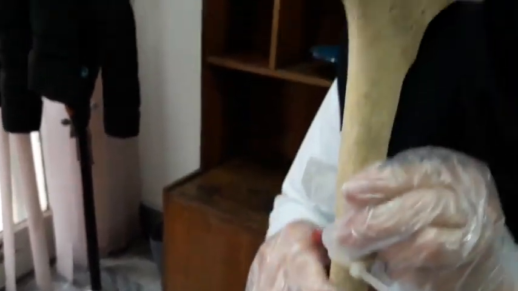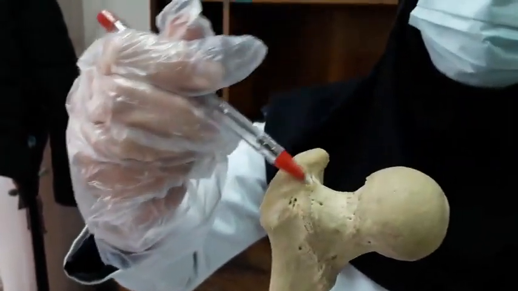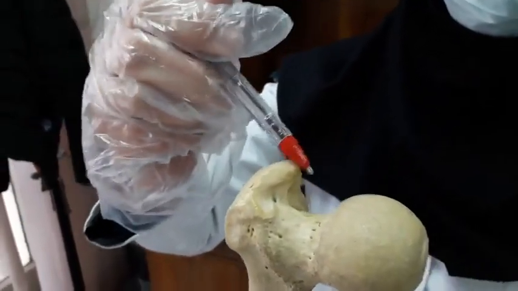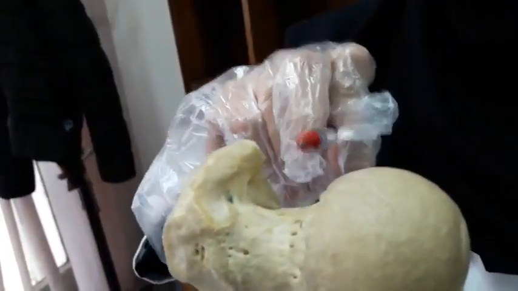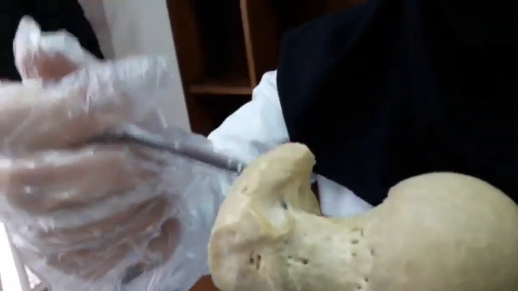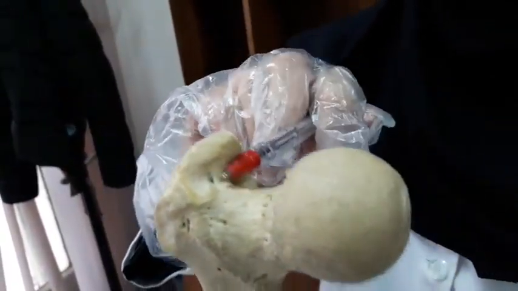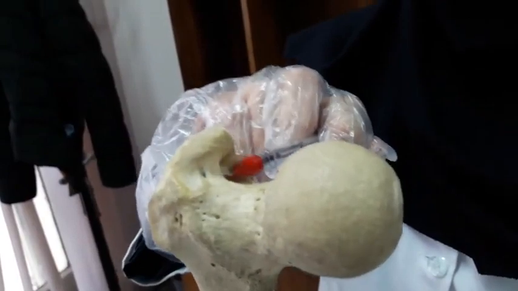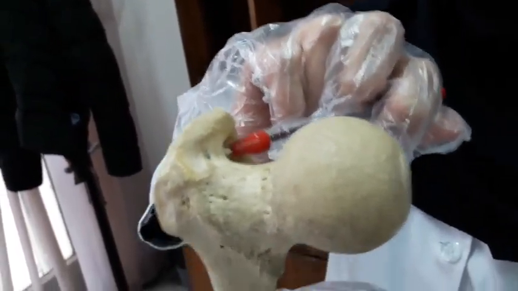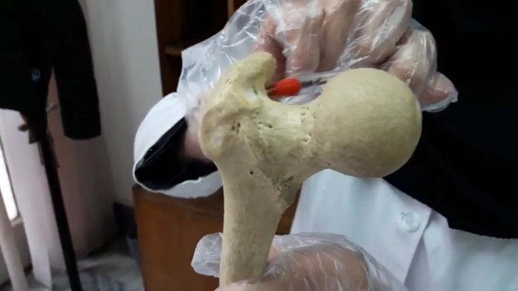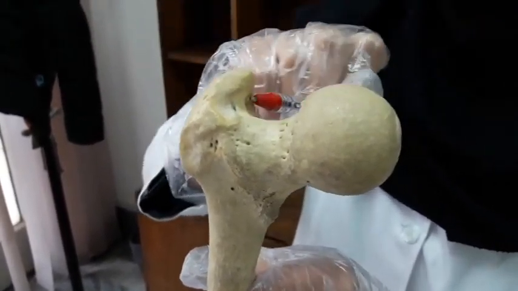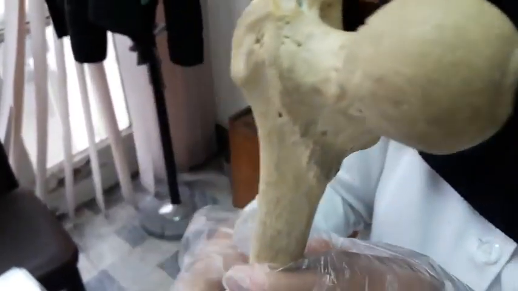In the superior end, I explained about the greater trochanter. Greater trochanter, here is the apex. And here is the anterior surface, posterior surface, lateral surface, and medial surface. In the medial surface, you are able to look at a fossa. This fossa is found in the medial surface of the trochanter, and you can find some of the muscles that attach to this surface.